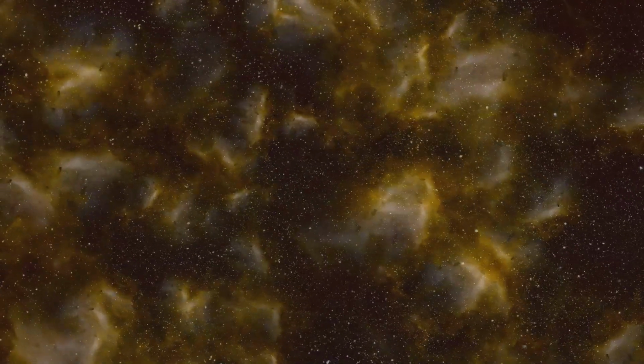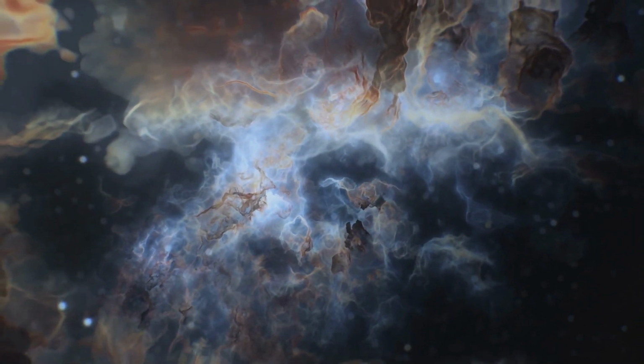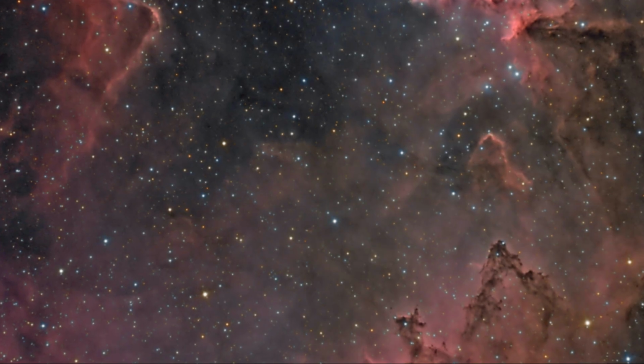What is interstellar dust made of? It's a mix of different things. Most of it is made of elements like carbon and oxygen. These are common elements found in stars. The dust also contains tiny bits of rock and ice. These are called silicates and ices.